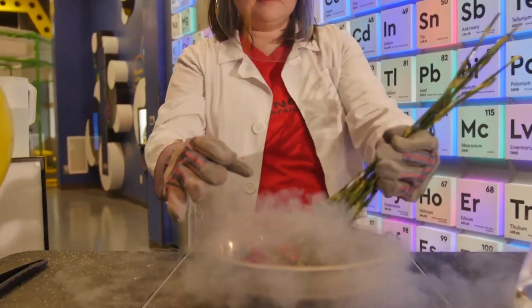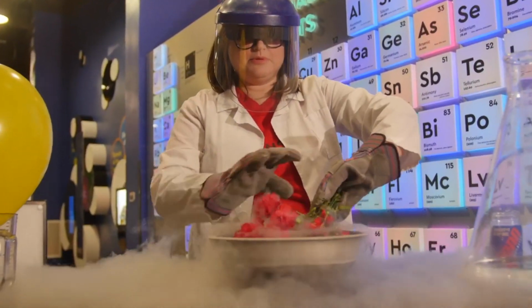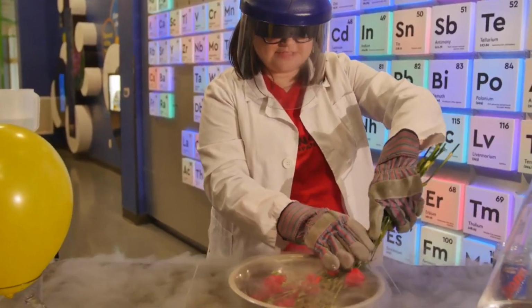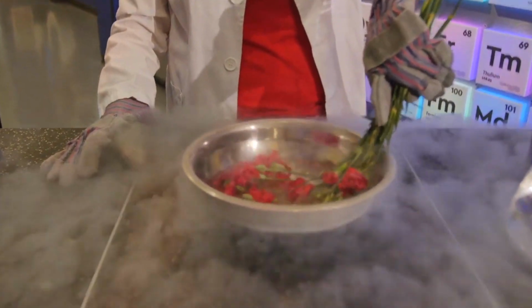I'm going to hold them in the liquid nitrogen for just a few seconds, and kind of flip them over. You can see that as I put something that's a little warmer than the nitrogen into the bowl, that boiling accelerates and you get more steam like this.